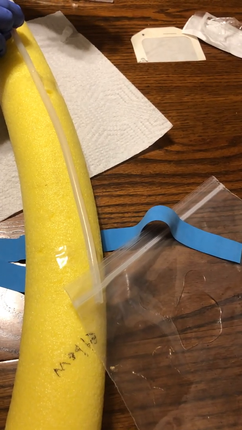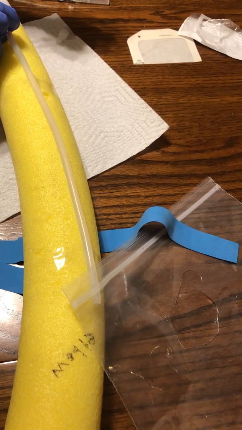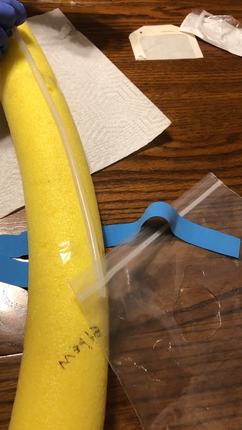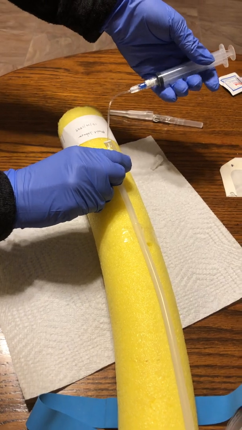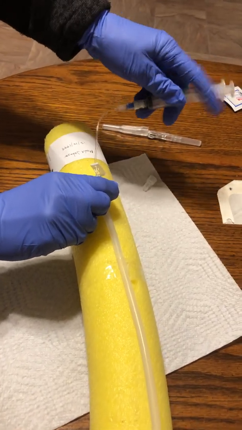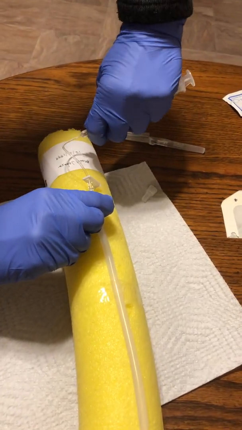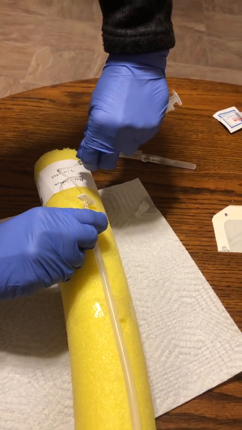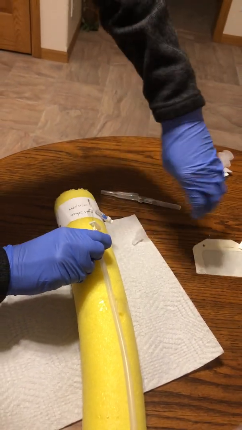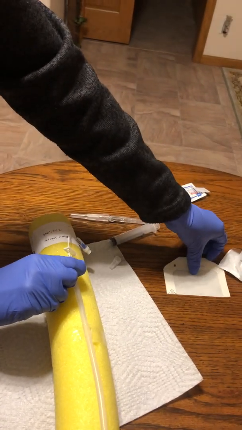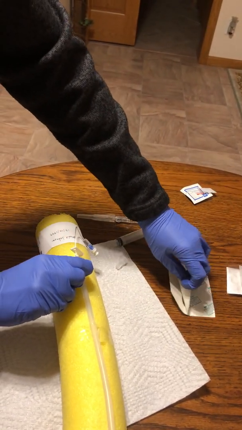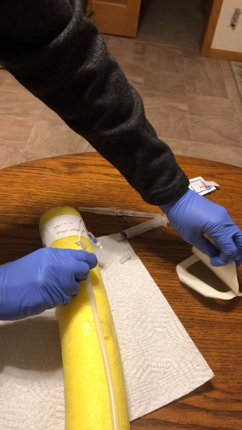Then I'm going to make sure that there is no redness and no swelling at the site and that there's no pain. So I want to take this off. Saline. Next, I'm going to put on my bandage.